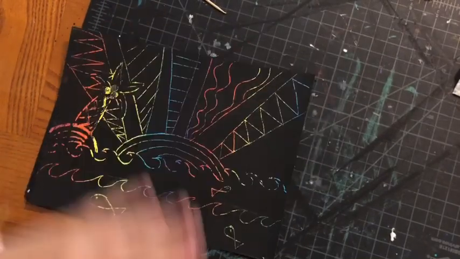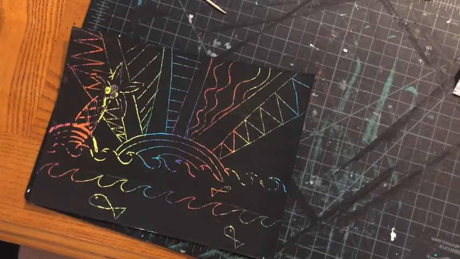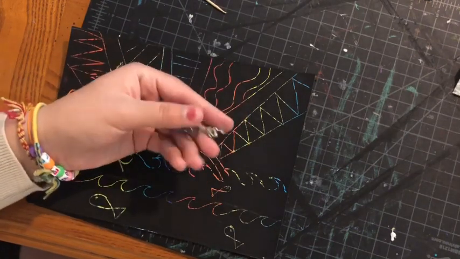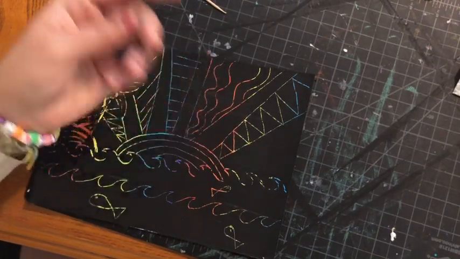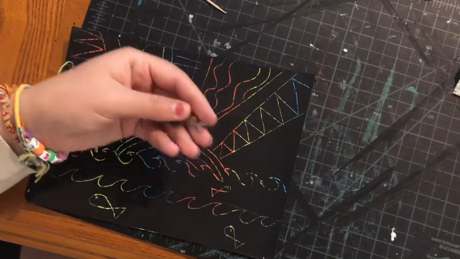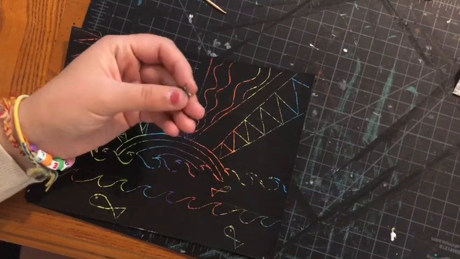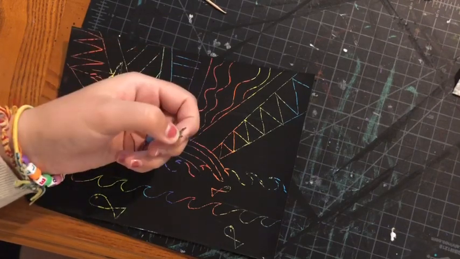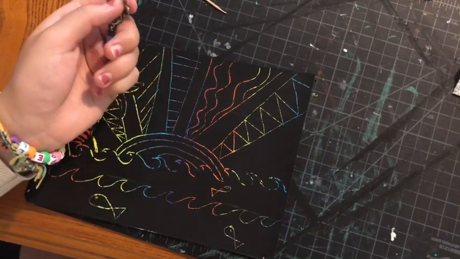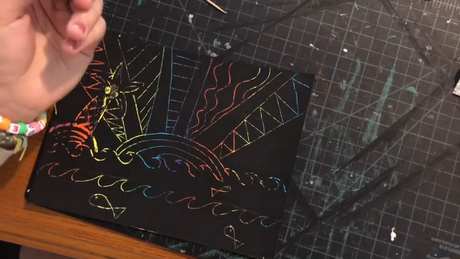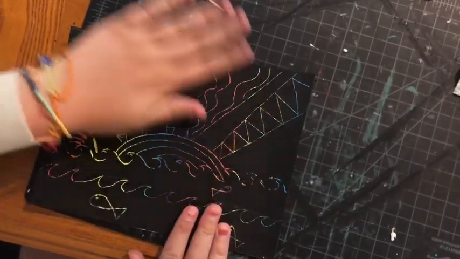Okay, so there's my finished product. And with both of these projects, the more lines, the more detail you add, the cooler it's gonna look. So I like how it turned out. I ended up using the little metal part of the bottom of my mermaid earring. You can tell I have a theme. I enjoy the water. So that ended up being a really nice thing to use. So any small pointy metal thing you have, please be careful with small pointy metal things, but they work the best for this.